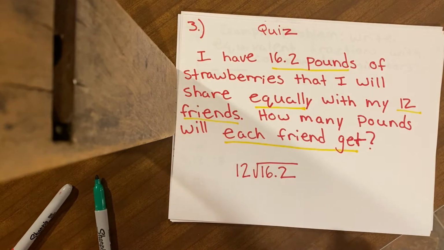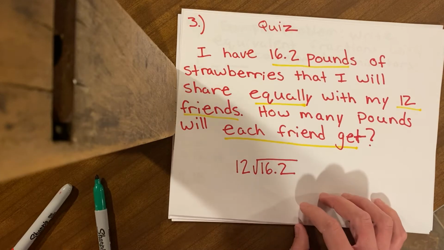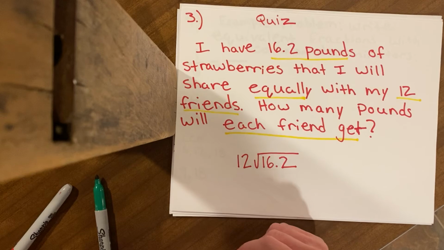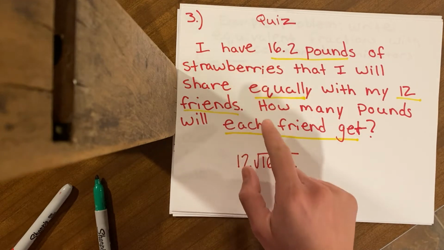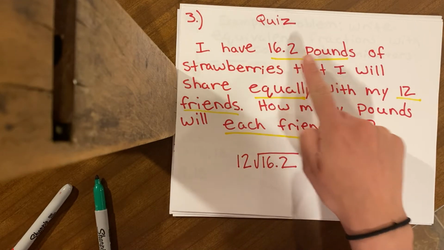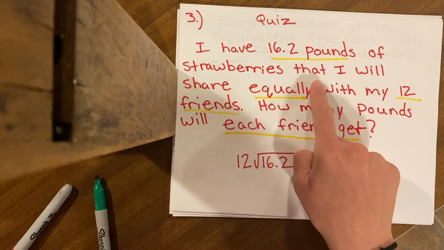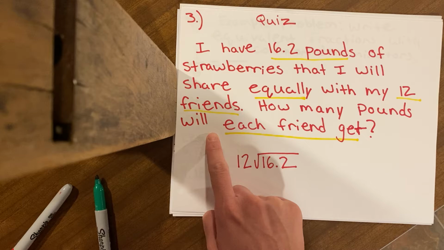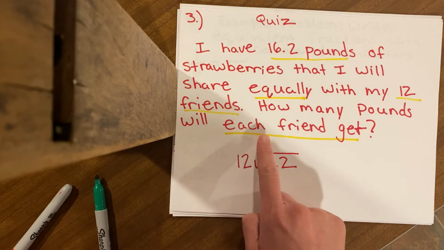Okay, for question number 3, I did not do an example problem because it's the same as the past 2, but I'm going to read it to you. I have 16.2 pounds of strawberries that I will share equally with my 12 friends. How many pounds will each friend get?